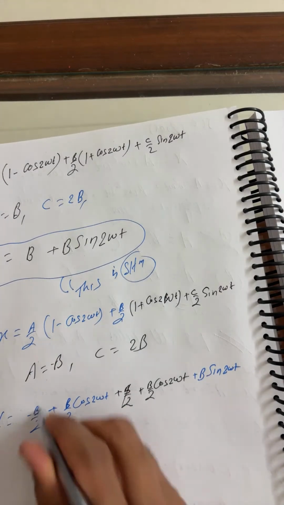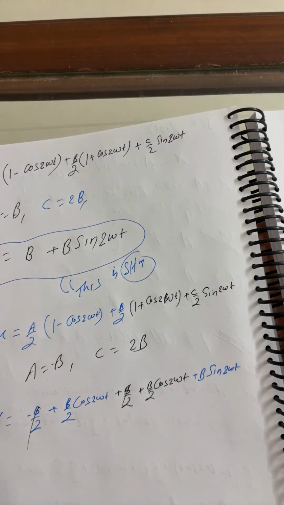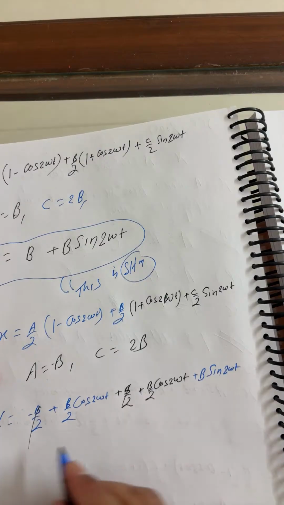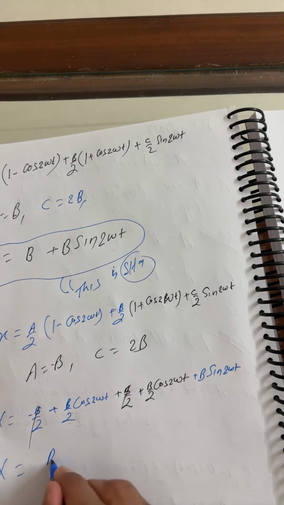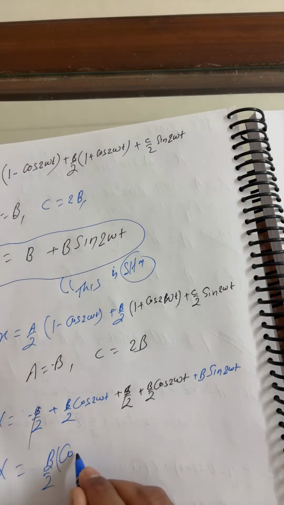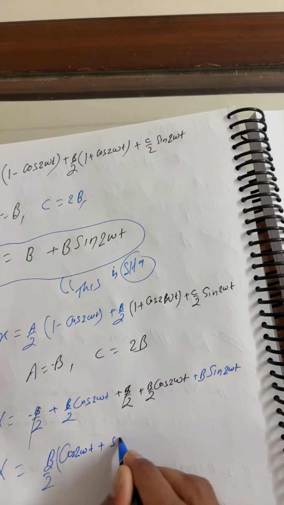So you can say this is finished here. So what you can say, X is equal to B plus, this remains B. B by 2 you can take common, cos 2 omega t.